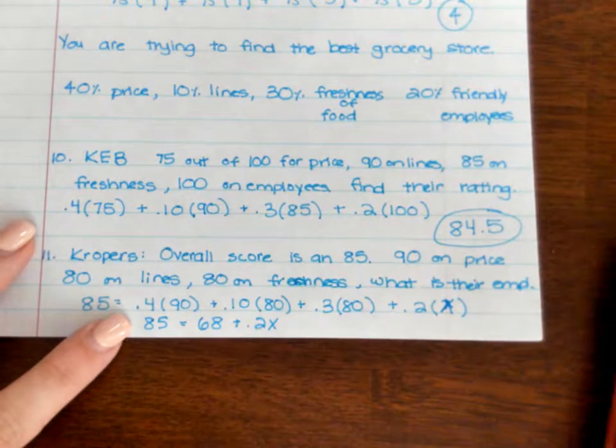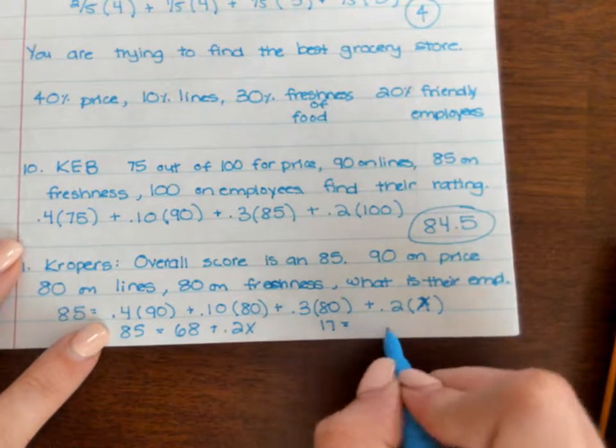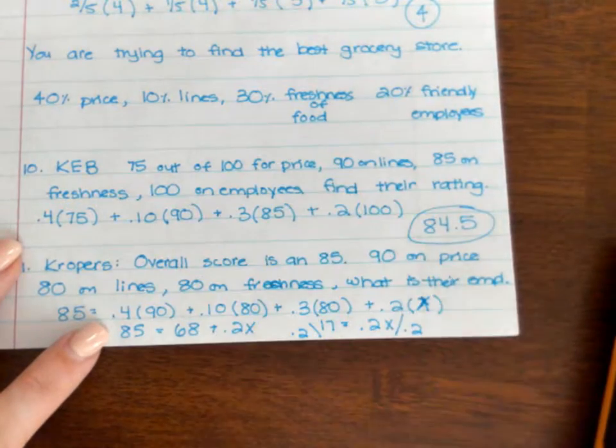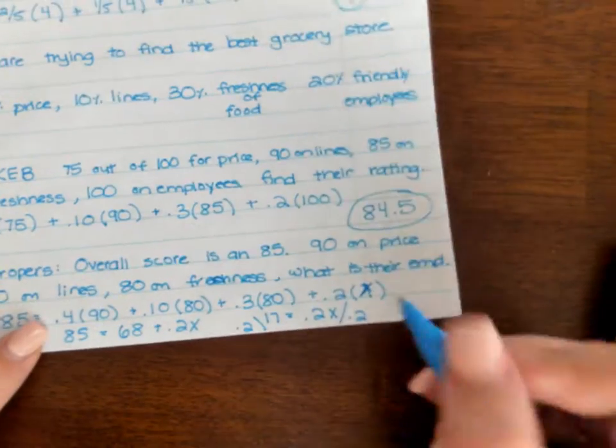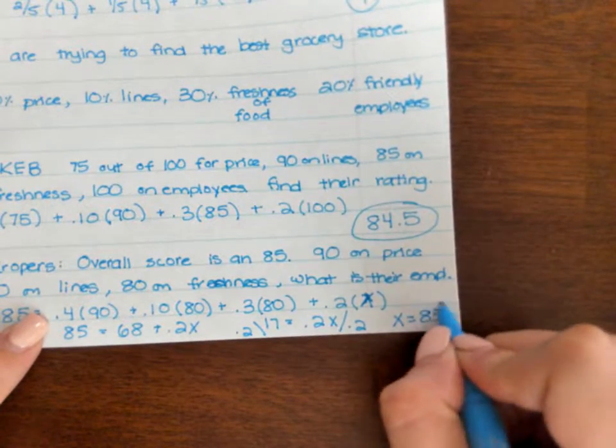So we subtract that 68 and get 17. And then you divide by the 0.2. So that means that their friendliness employee rating was an 85.